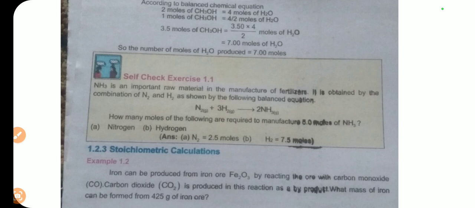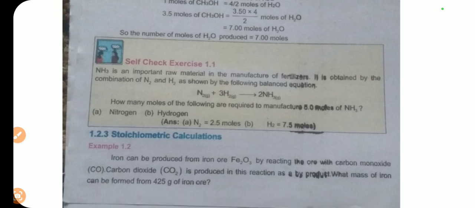How many moles of the following are required to manufacture 5 moles of ammonia? So we have to calculate the number of moles of nitrogen and hydrogen respectively to form 5 moles of ammonia. First we have to use the balanced chemical equation and the mole concept. Then we can easily calculate as in the above example. We just do it.